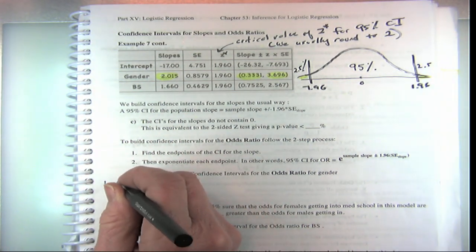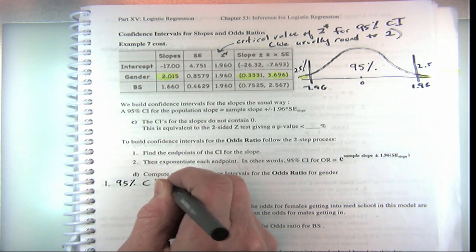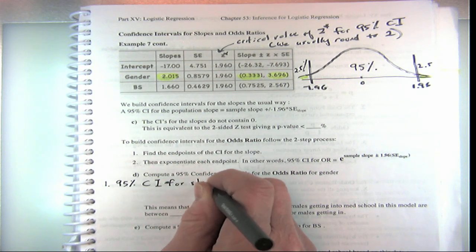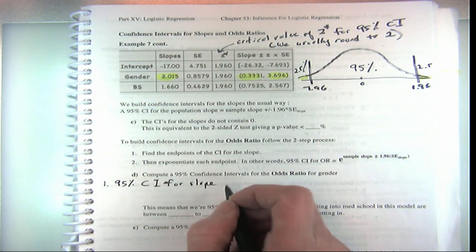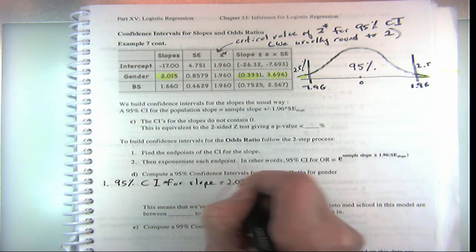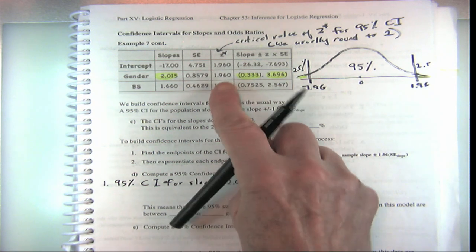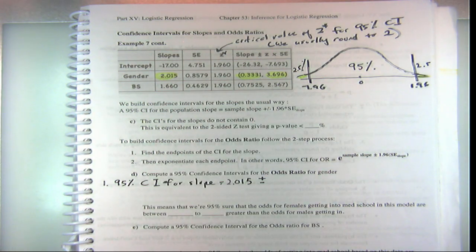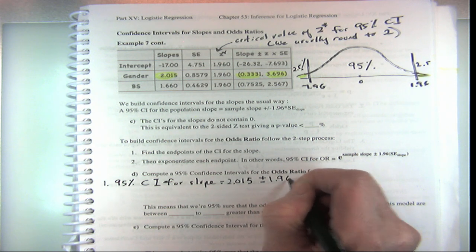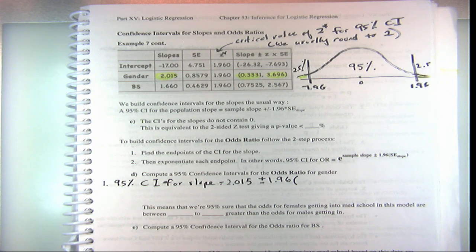So a 95% confidence interval for the slope right here is going to be 2.015 plus and minus the 1.96 here, times the standard error.